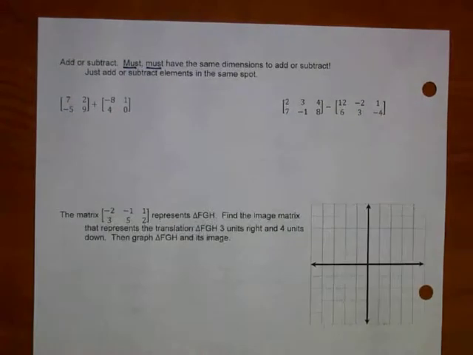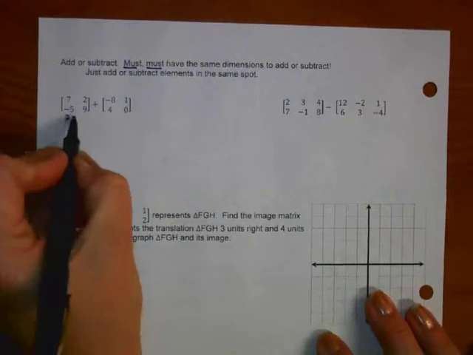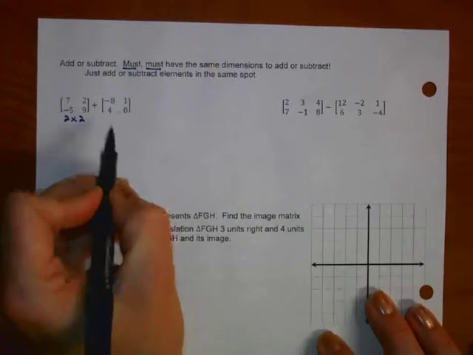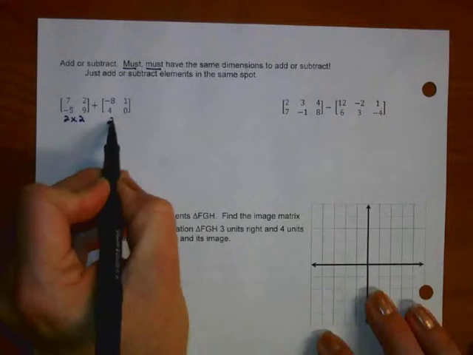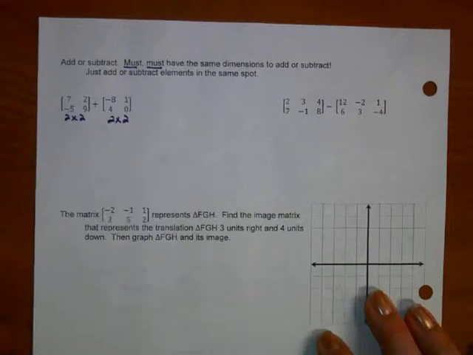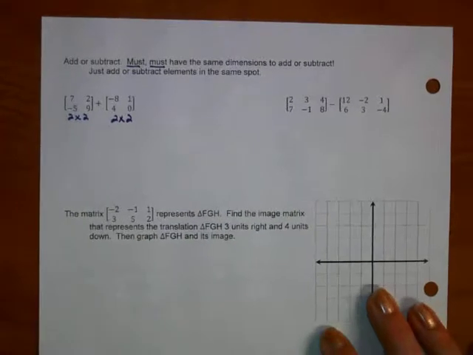2 by 2, correct? This is a 2 by 2. You write it like that. This is also a what? 2 rows by 2 columns, 2 by 2. Okay? They have exactly the same dimensions, so I can add them together. And for this, your answer will be a 2 by 2 as well.